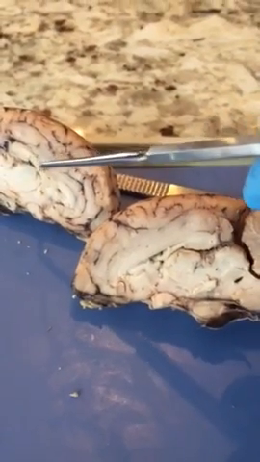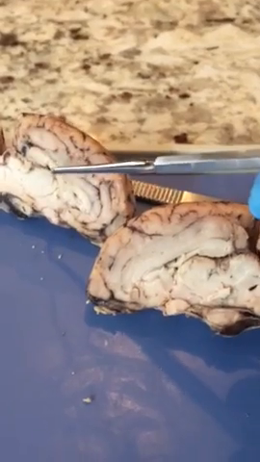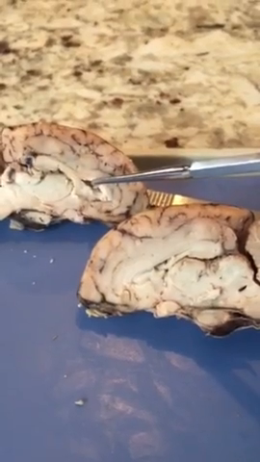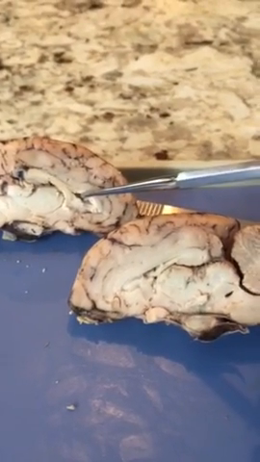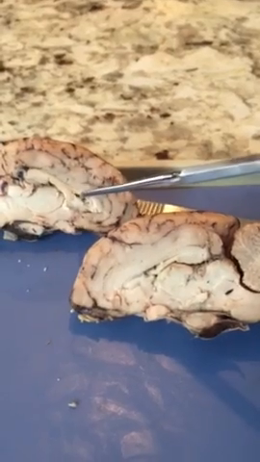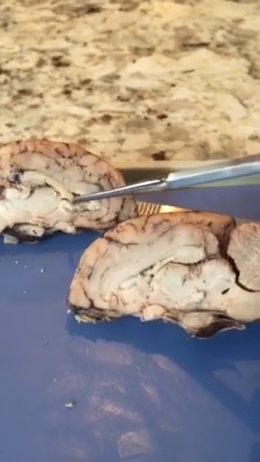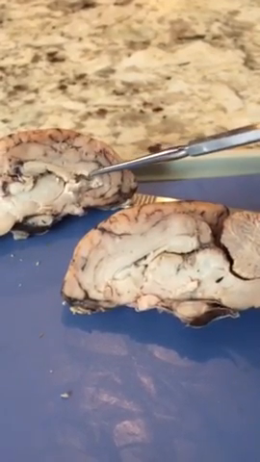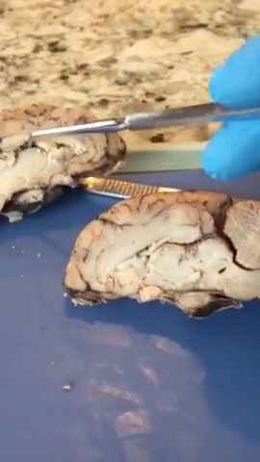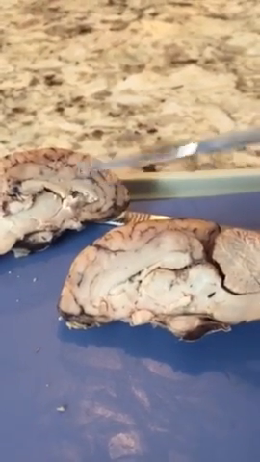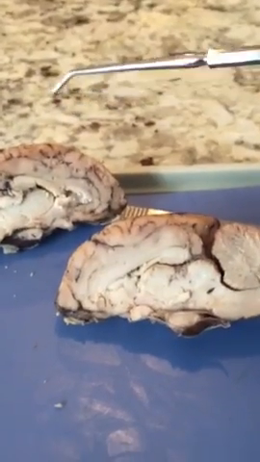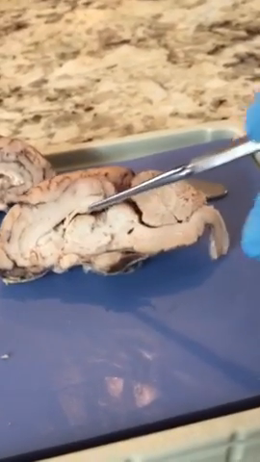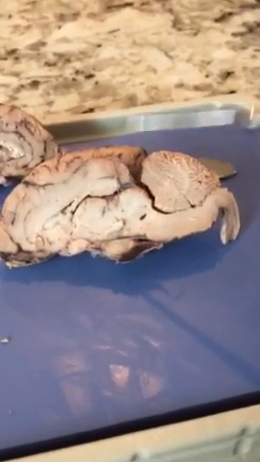The lateral ventricle is the area inside here, and the septum pellucidum is this thin membrane that I just separated. The choroid plexus is the dark matter inside here. The third ventricle is this ventricle right in here.